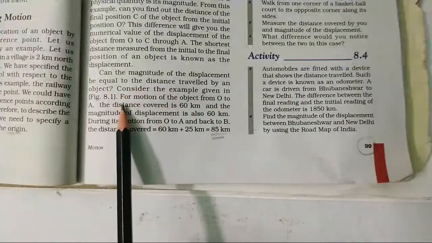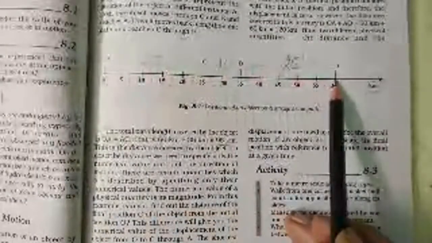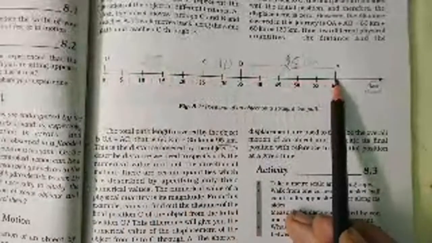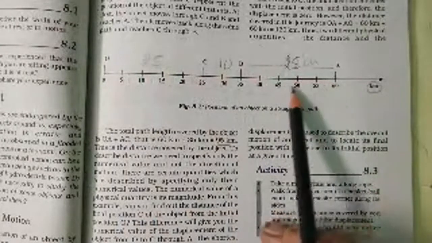Another example given is, for example, the object is moving from point O, it goes to point C to B and then A. So from O to point A, it covers 60 kilometers. Then it comes back to point B. So when it comes from O to point A, it has covered 60 kilometers. When it comes back to point B and stops here, it has covered how much distance?